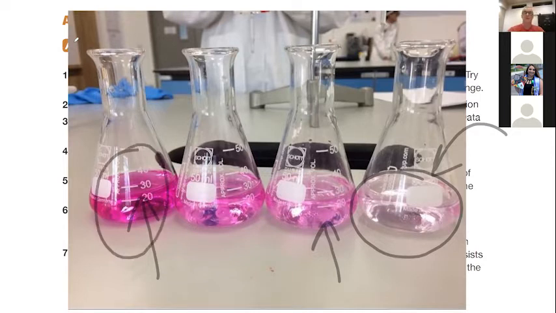will not give you a good result. This will give you an excellent result. This one will give you a pretty good result, but that last one will give you a crappy result. And that's why we want you to take the picture, because basically it'll show us how careful you were doing the titration, and that will affect your grade.